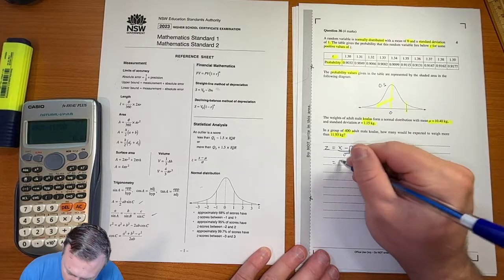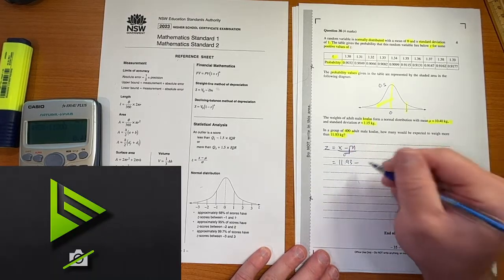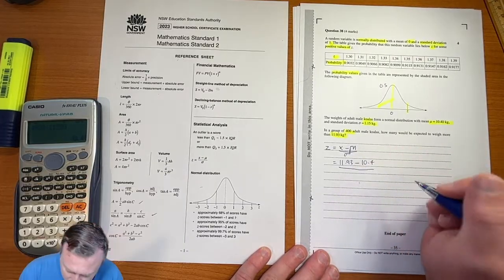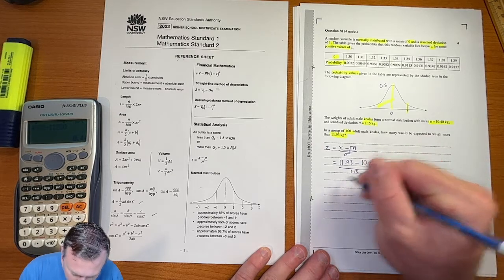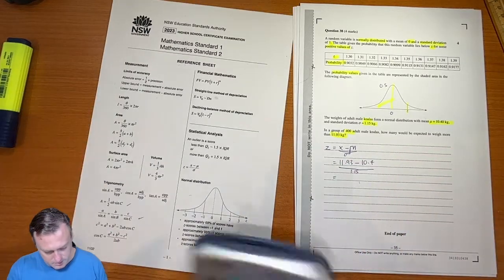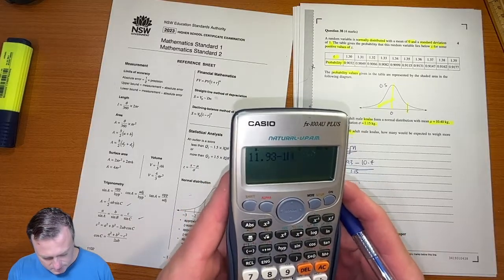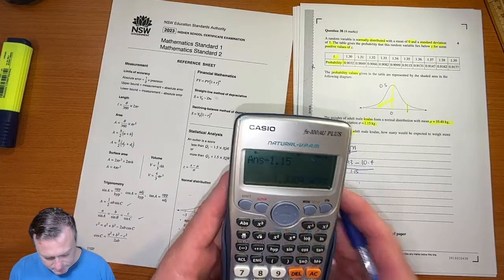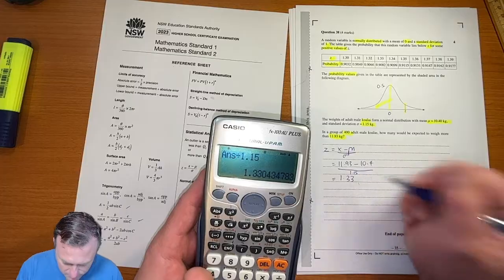So in this case, it's going to be 11.93 minus the 10.4 all over 1.15. So 11.93 minus the 10.4 gives us that, divided by 1.15. So we get a z-score of 1.33.